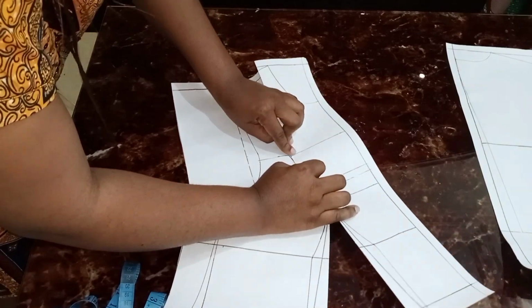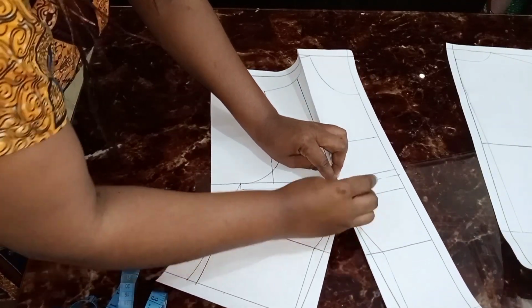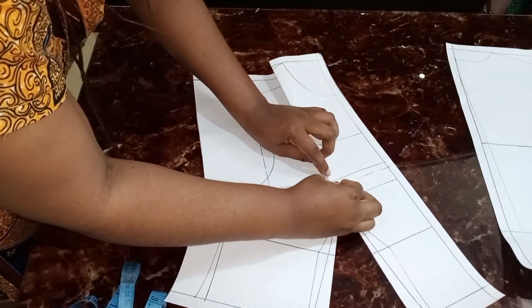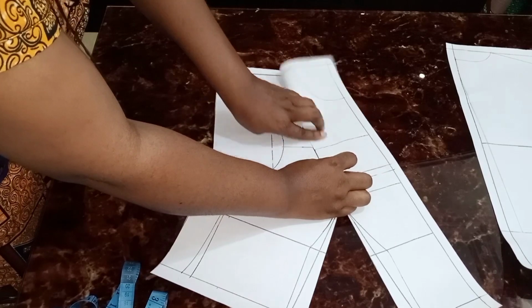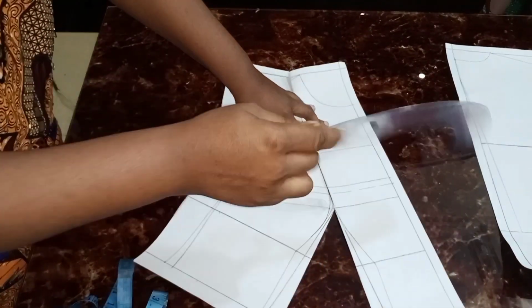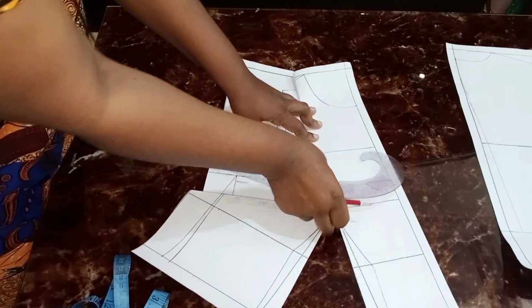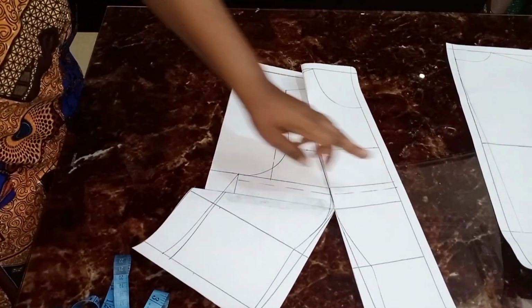Now it's the same method of closing all the darts. You try and raise the pattern paper along the marked dart line, and then you rest it on the second dart leg like so. Now when you do this, you will notice that one of the lines will go up and the other will be lower. All right, it's normal. We'll go ahead and blend them.